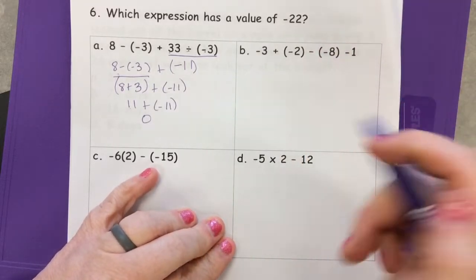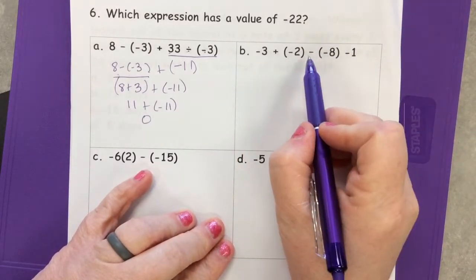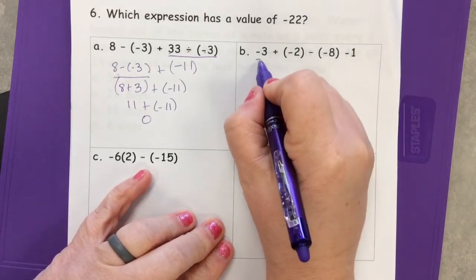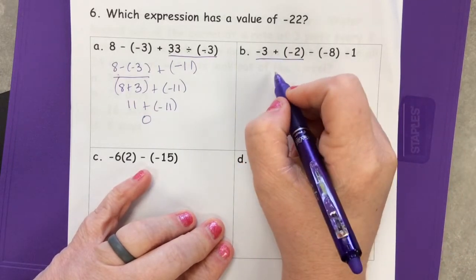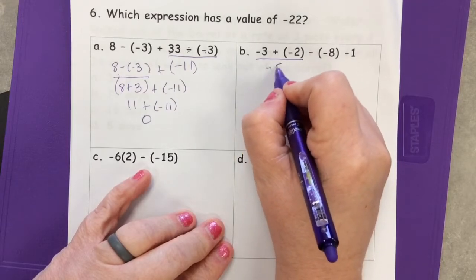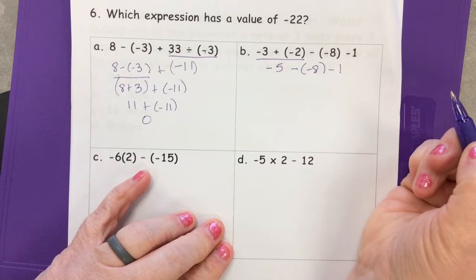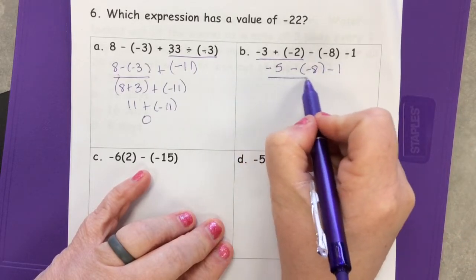Next one here, okay? We have adding, subtracting, and subtracting. So we're just going to go left to right here, okay? Negative 3 plus negative 2 is negative 5, minus a negative 8, minus 1. Okay, so I have negative 5 minus negative 8.